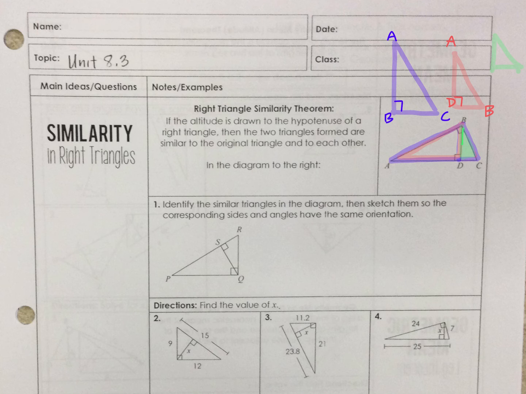All right, and I need to label his corners correctly. His right angle, it's kind of hard to see, sorry. His right angle right here is a D, this corner is C, and his top is a B.